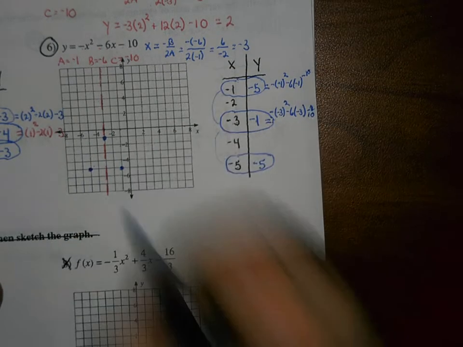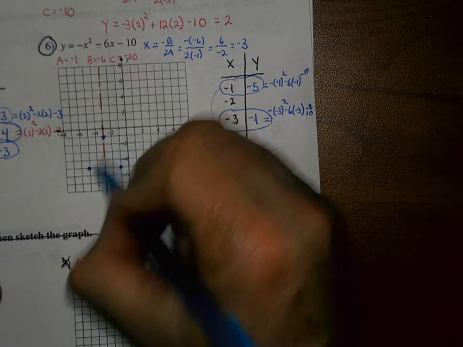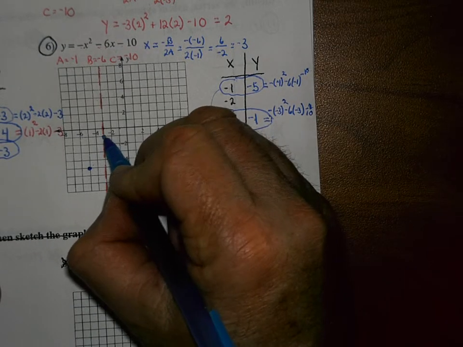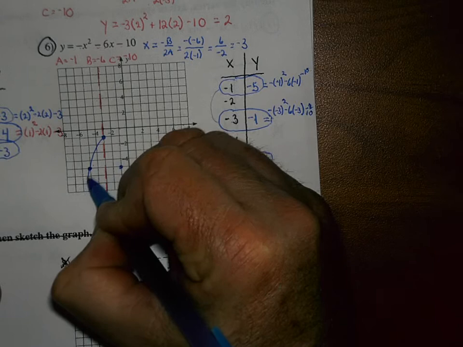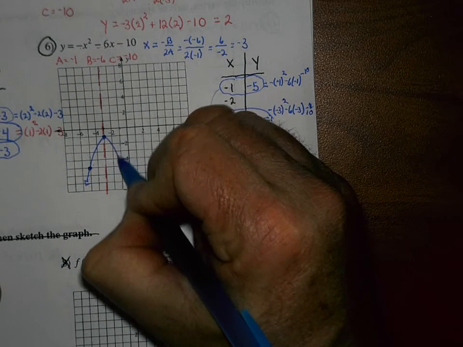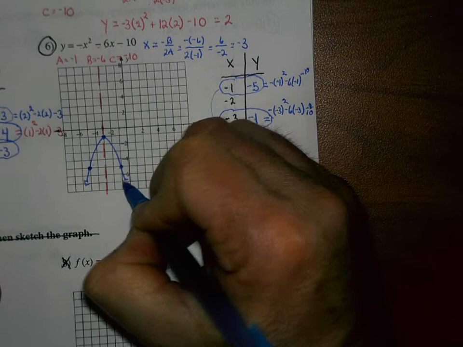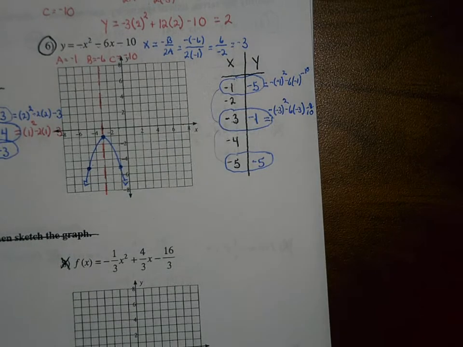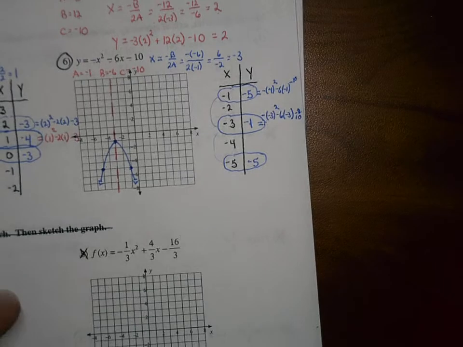Okay? And now to graph it, I just connect the points with a nice smooth parabola, extend the parabola past those last points there, and we've got our picture of what our parabola looks like. So that's kind of how we go about graphing right there. All right, going to the other side.